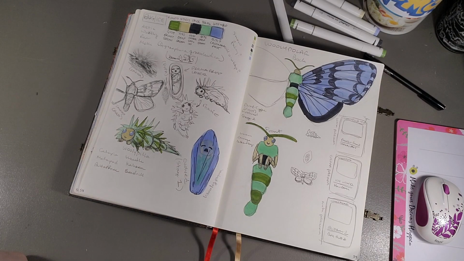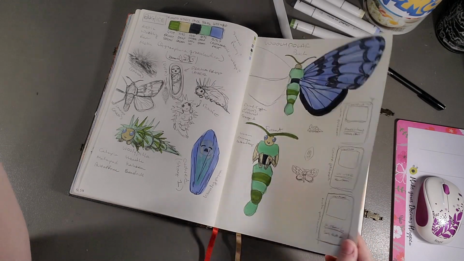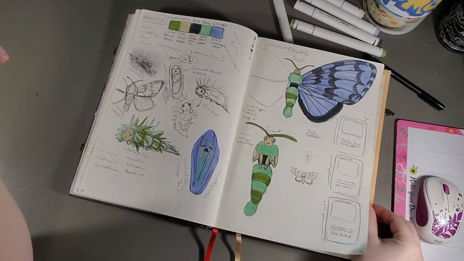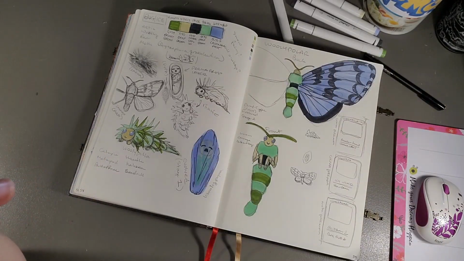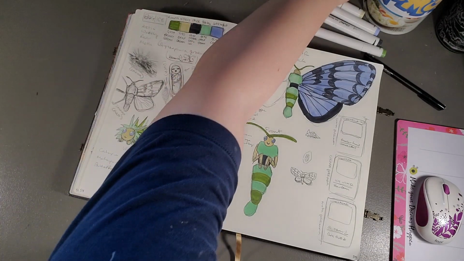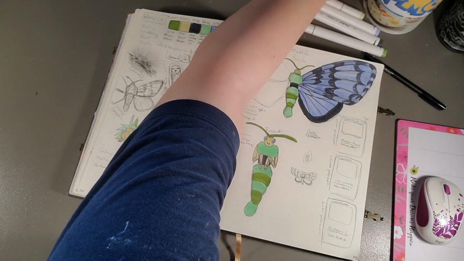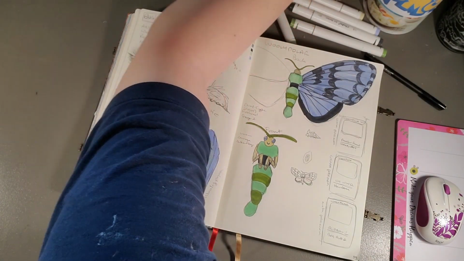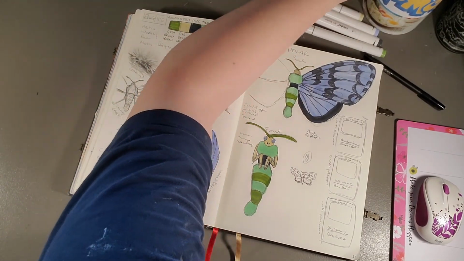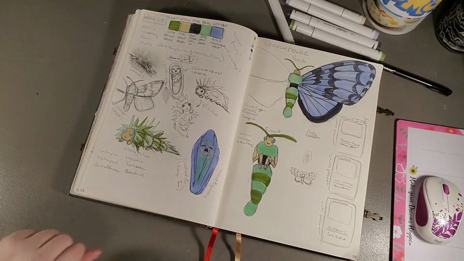But yeah, I've been wanting to do this for a really long time because Pokemon is one of my favorite things in the world, and I always wanted to design my own Pokemon, and now I get to do that because I can do whatever I want.